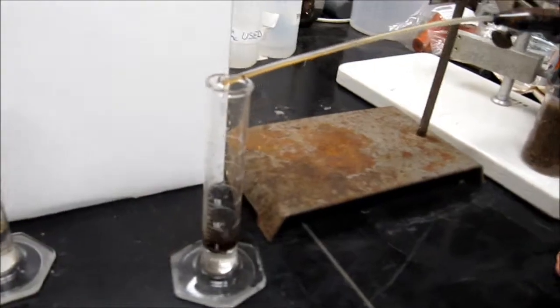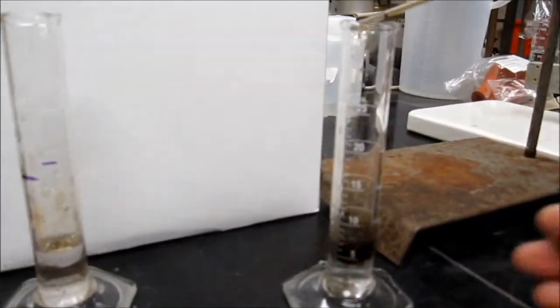This experiment clearly shows that CO2 can enhance oil recovery.